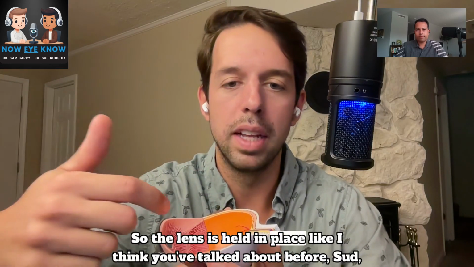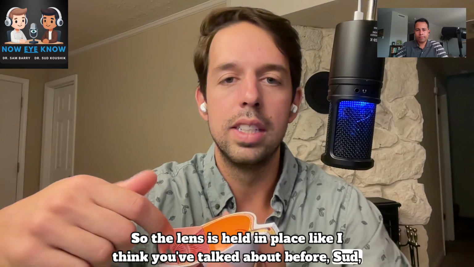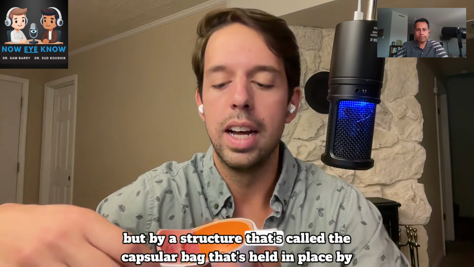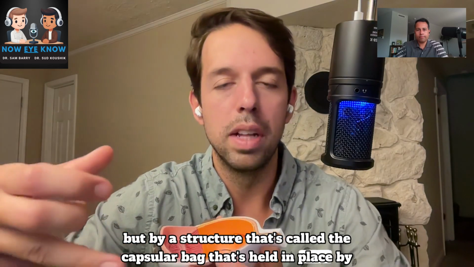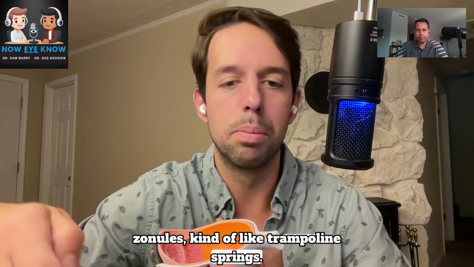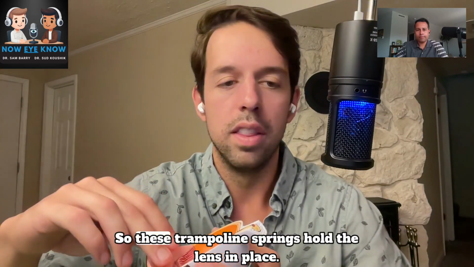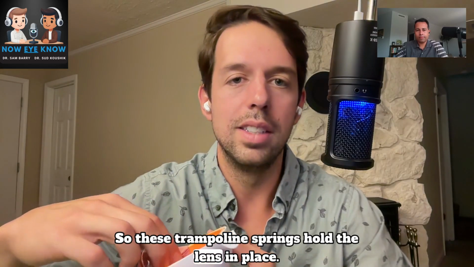So the lens is held in place, like I think you've talked about before, Sud, by a structure that's called the capsular bag that's held in place by zonules, kind of like trampoline springs. So these trampoline springs hold the lens in place.